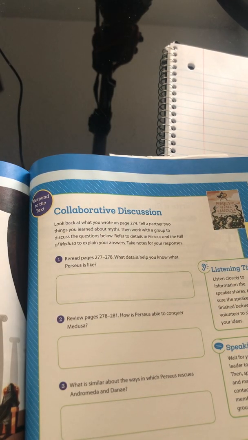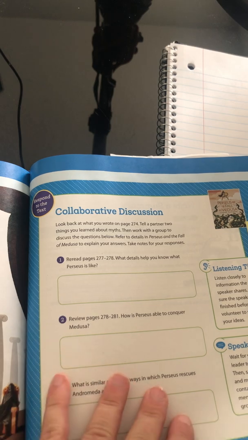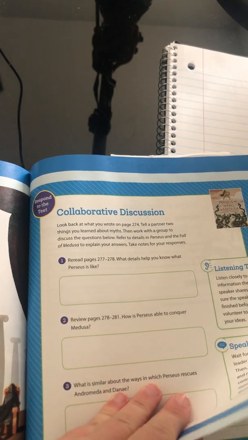And then number 3 says, what is similar about the ways in which Perseus rescues Andromeda and Danae? He uses Medusa's head to turn both the monster and the king into stone. Very good.